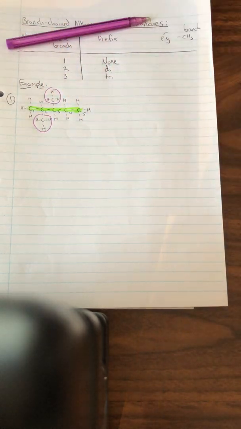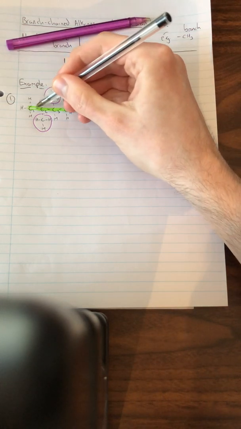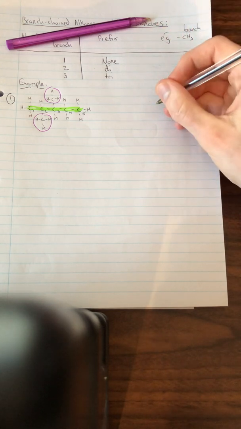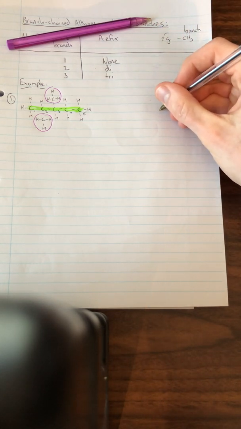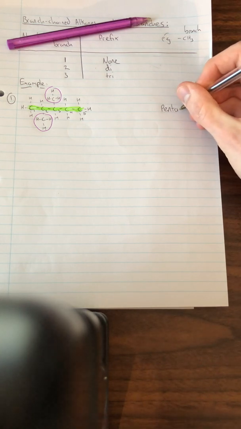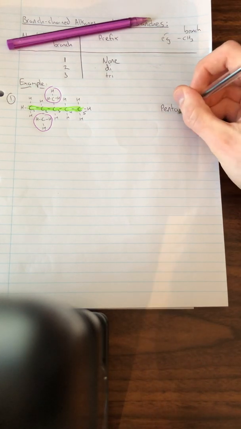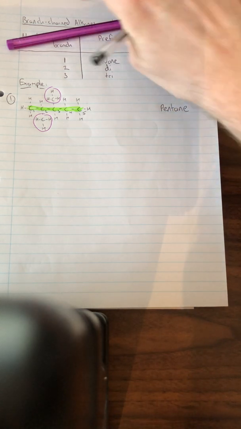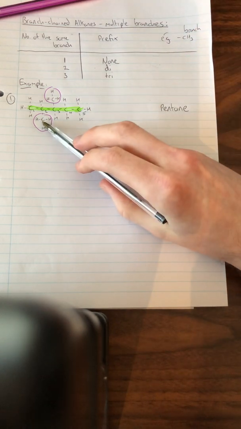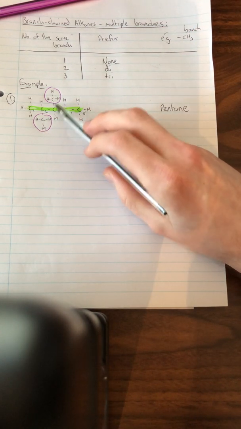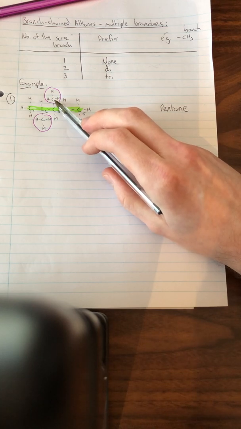Now, if we want to name this, the longest chain is 5. So what's the prefix for 5 carbons? You should know this by now. It is pent. And because it's an alkane, it ends in ane, so it's pentane. Now, we've got 2 branches here. We've got a branch with 1 carbon. We've also got another branch with 1 carbon.